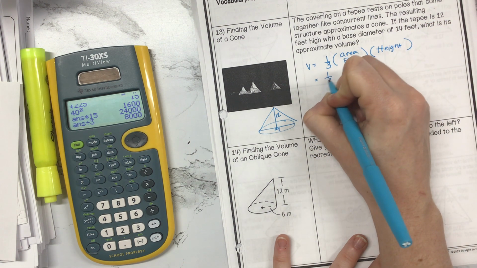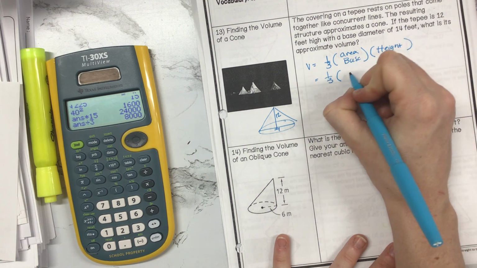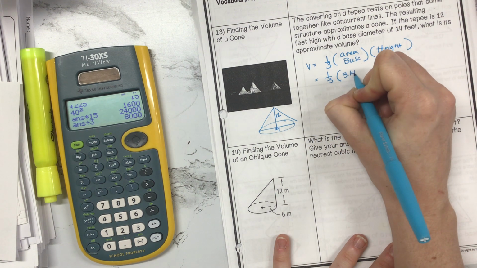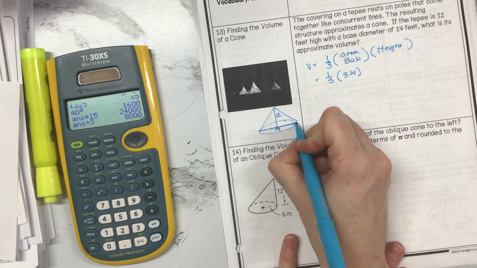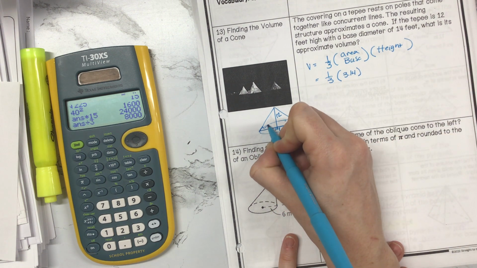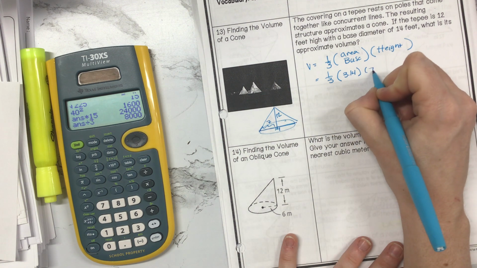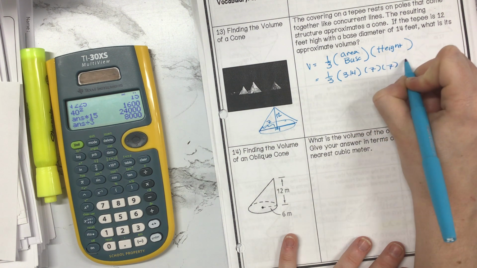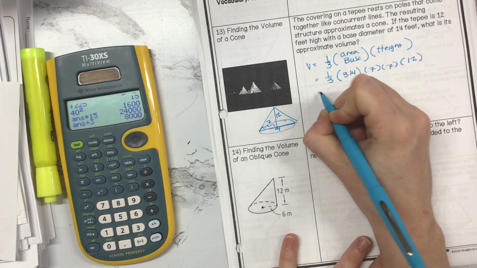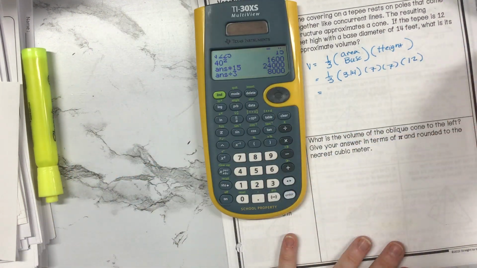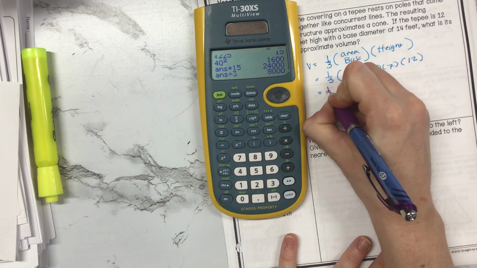Okay, the base shape is a circle, so the area comes from pi times the radius squared. If the diameter is 14, the radius is 7. The height of the structure is 12 feet. So I'm just going to wait to divide it by 3 till the end.